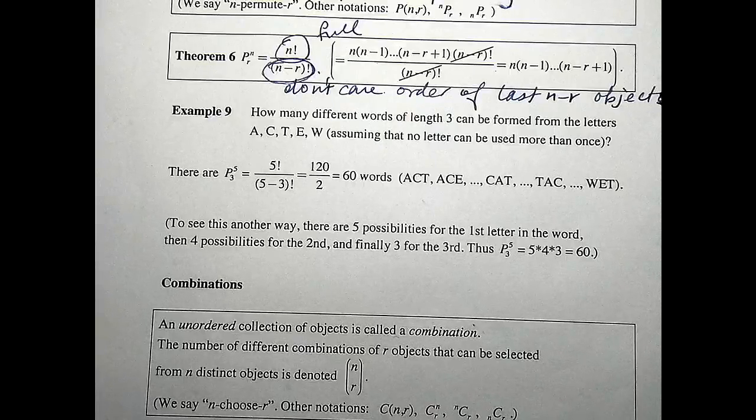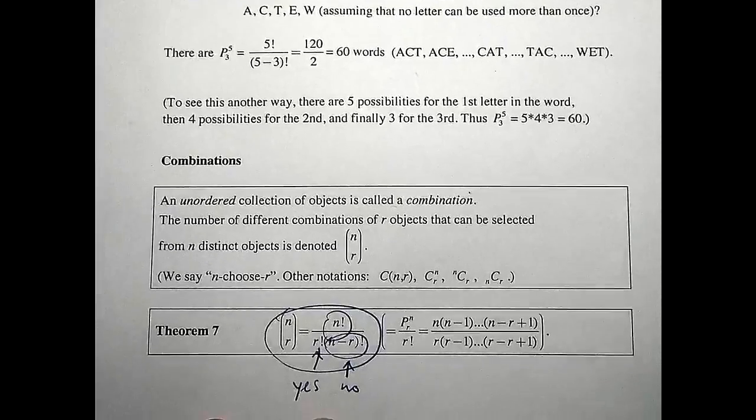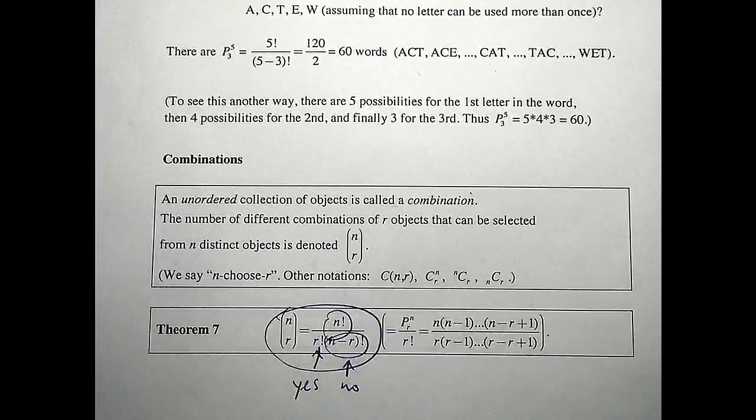To go from a combination, which is an unordered selection, to a permutation, which is an ordered selection, I will then need to impose an order on the r objects that I have. There are r factorial ways of imposing that order. So ultimately, this theorem 7, before I get to the theorem, let me just remark on notation.